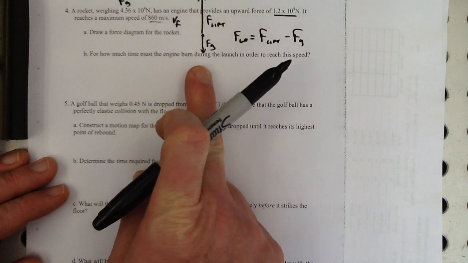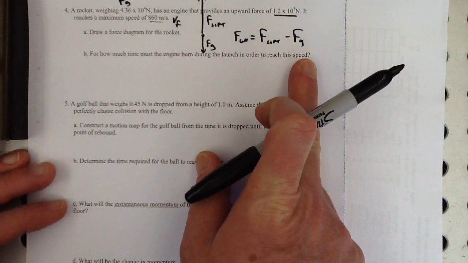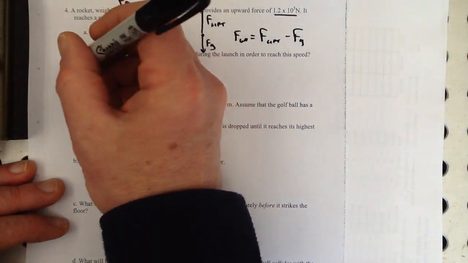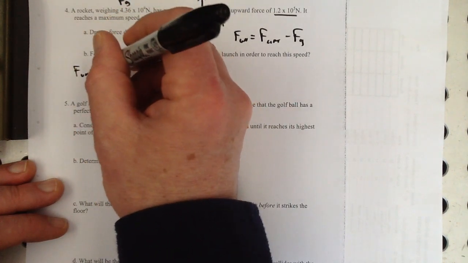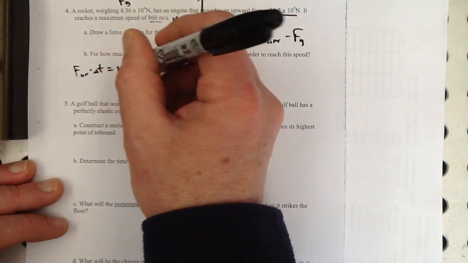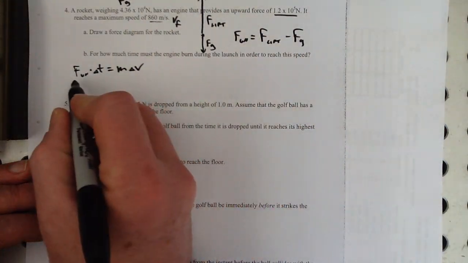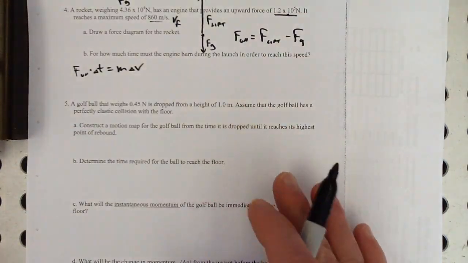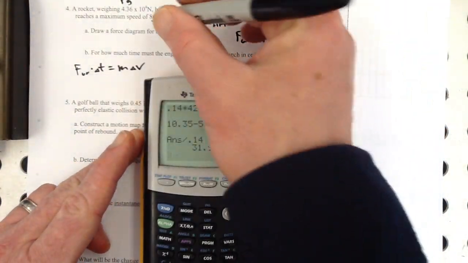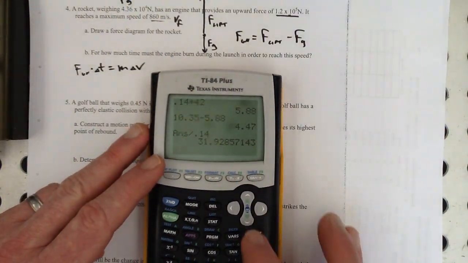For how much time must the engine burn during the launch in order to reach this speed? Okay, so I know that unbalanced force times change in time equals mass times change in velocity. So the unbalanced force is whatever this minus this.